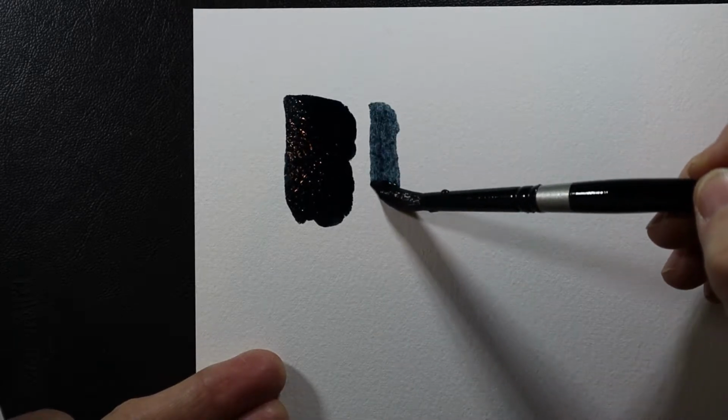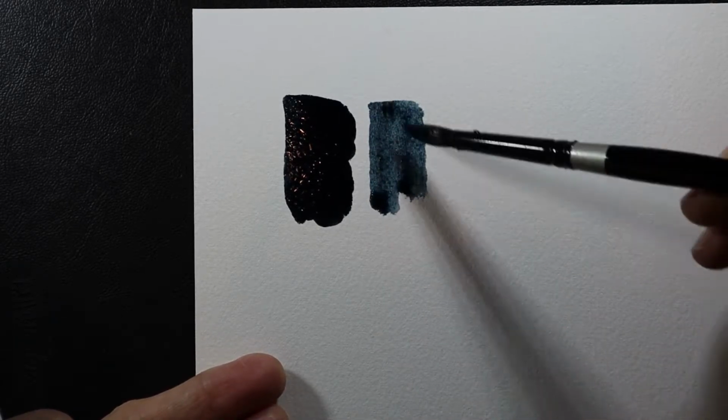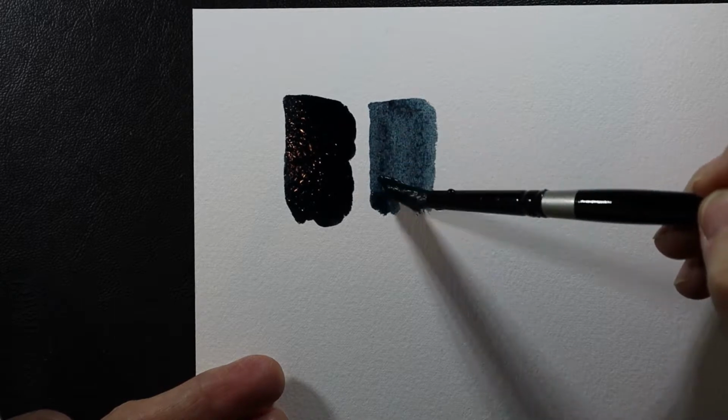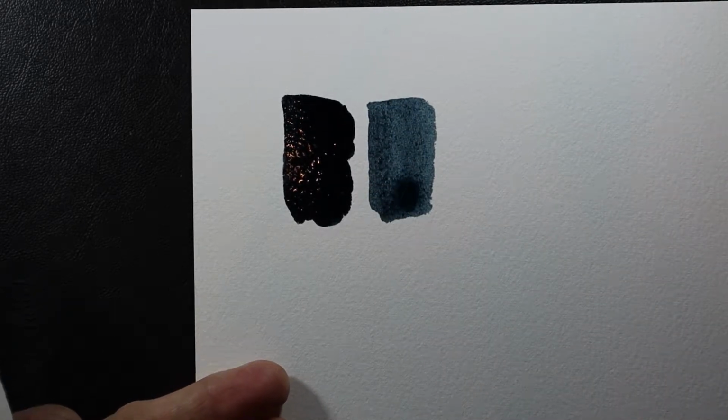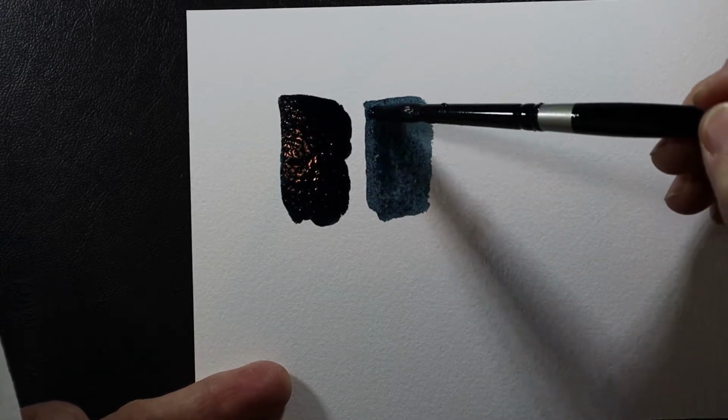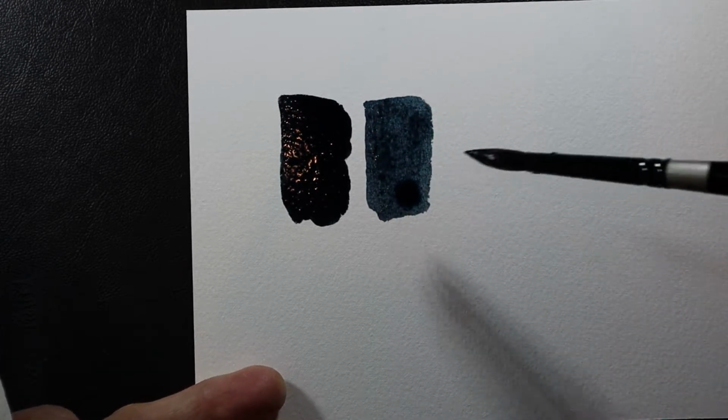I want to also then be able to clean out my brush, remove some of that paint value, and now paint next to that a swatch of color that is dark but not quite as dark, what we call a medium dark value.